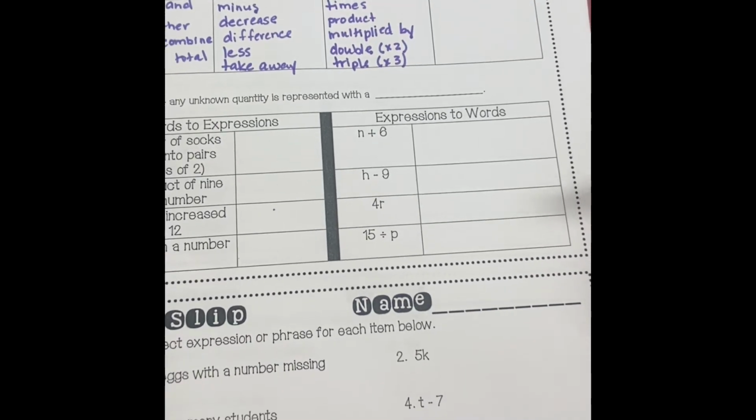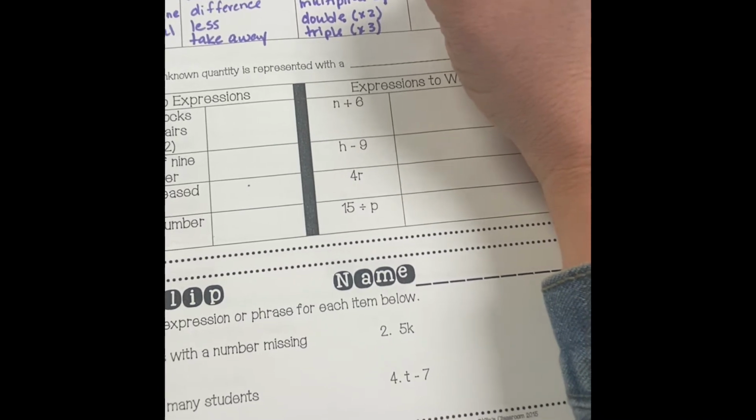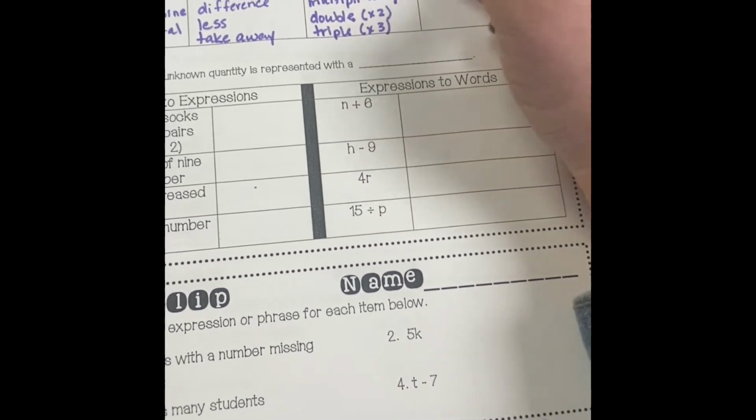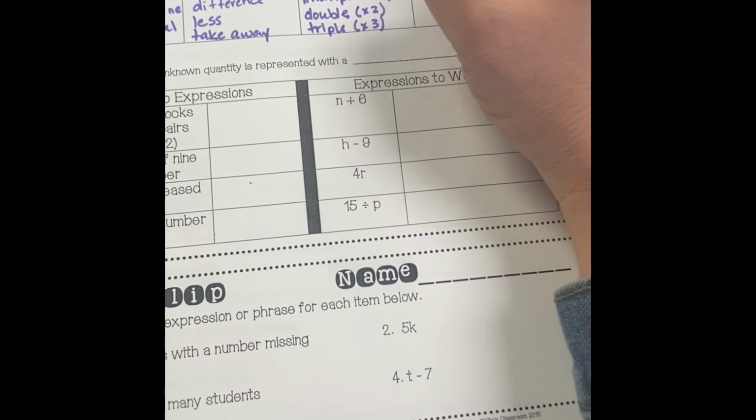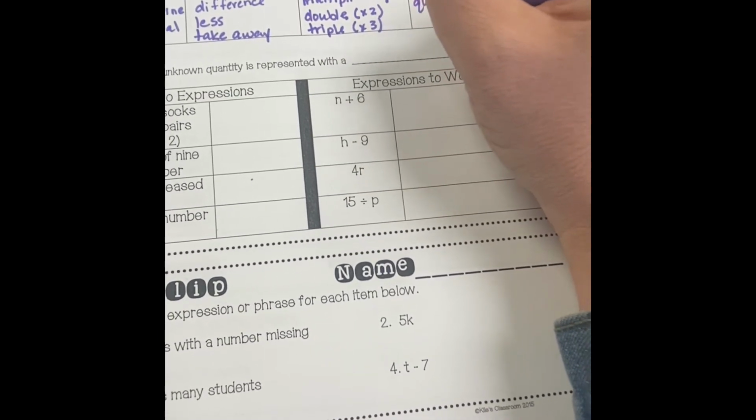Division has its own words as well. We might use the word divide or divided by. We might talk about making groups, or we might use the math word quotient to describe a division problem.